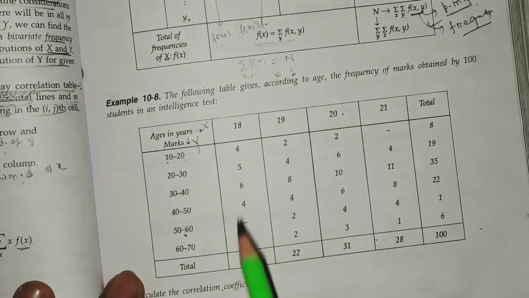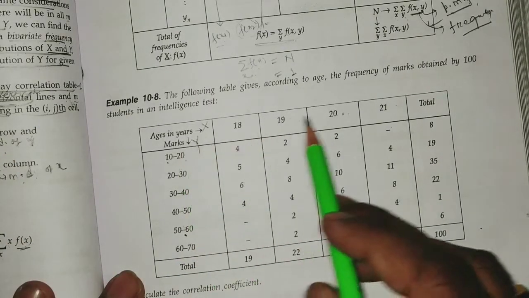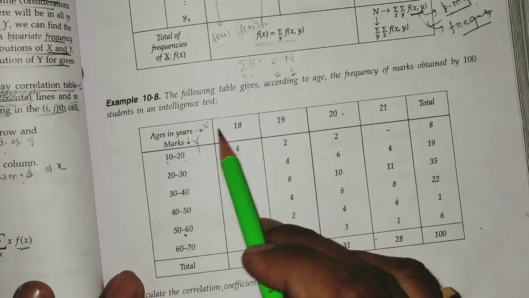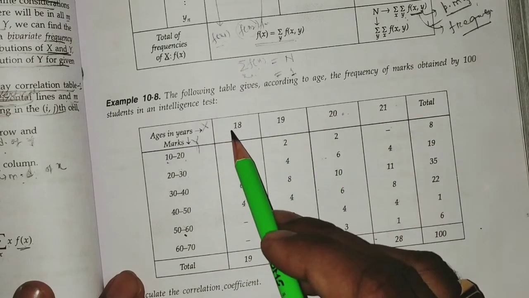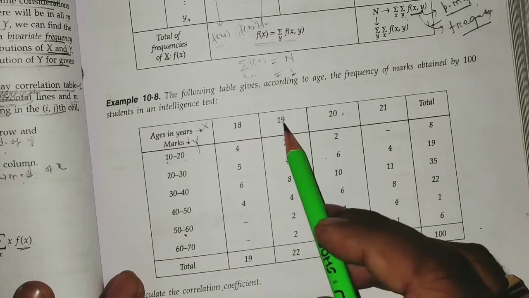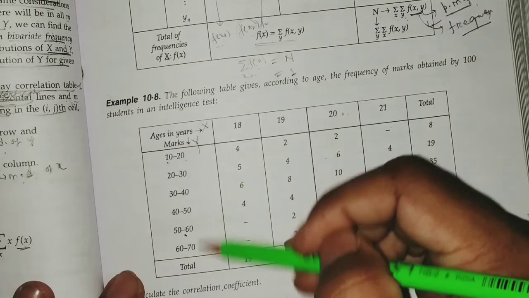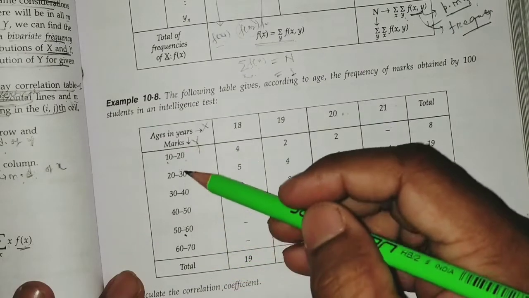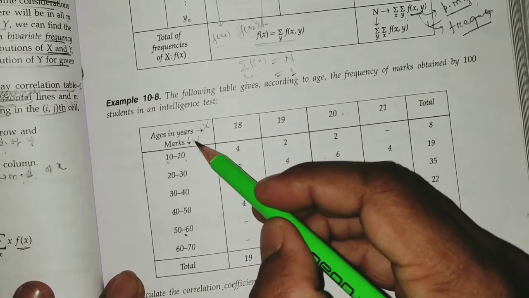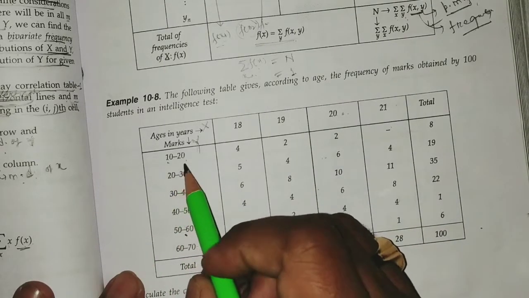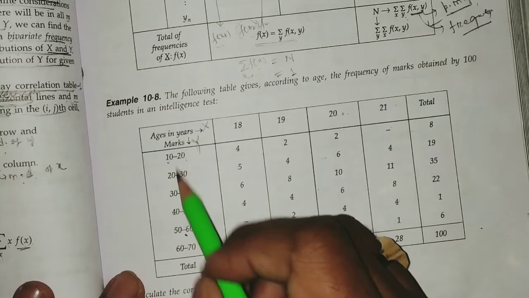Here you can see that along the horizontal, random variable x values are there, that is the age in years: 18, 19, 20, 21. Along the vertical, random variable y has the values, but in classes: 10 to 20 marks, 20 to 30 marks.